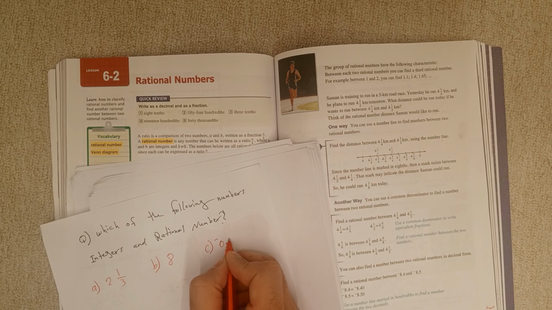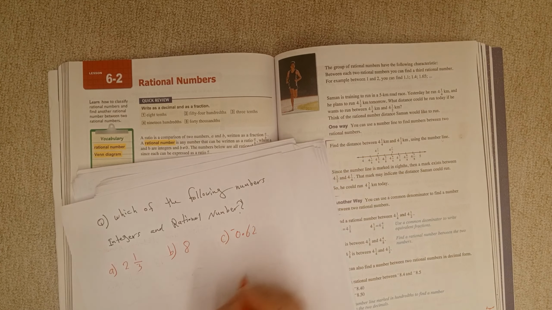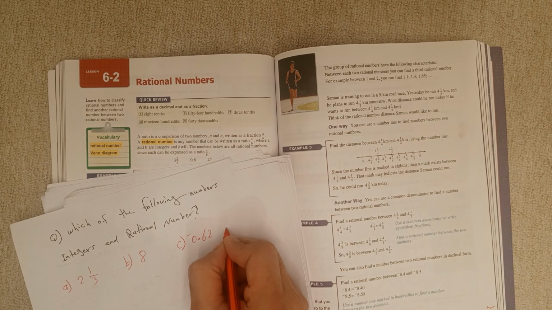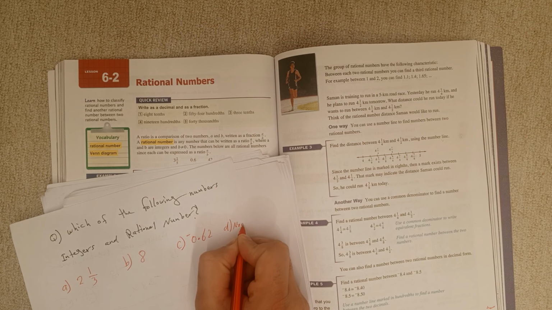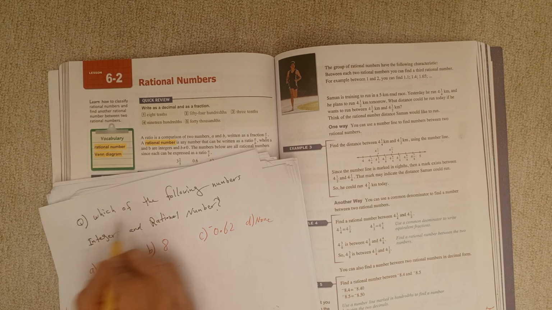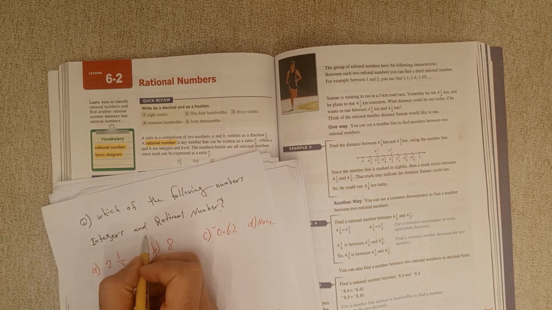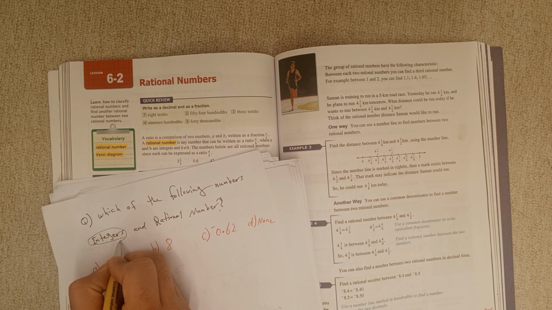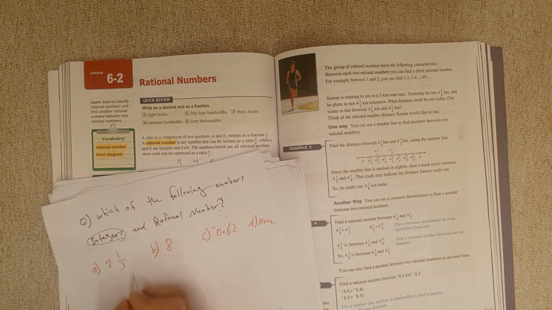Let's say negative 0.62, D, let's say none. Let's check. Which of the following numbers are integers and rational numbers, both of them? Integers, we say, are only positive and negative numbers, okay? Only positive and negative numbers.